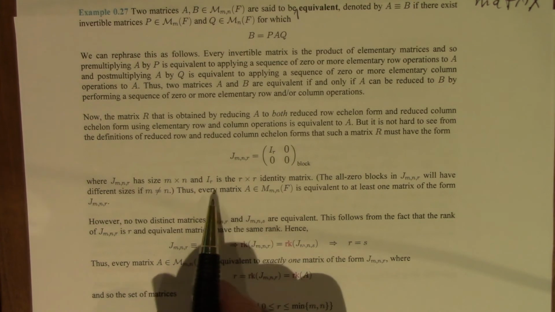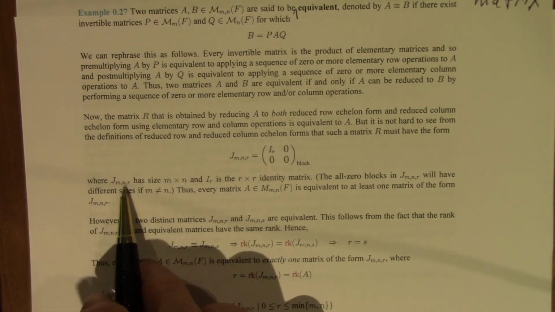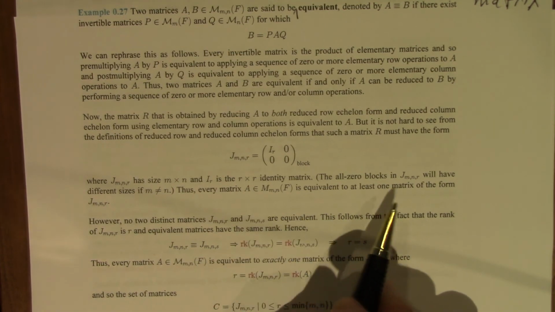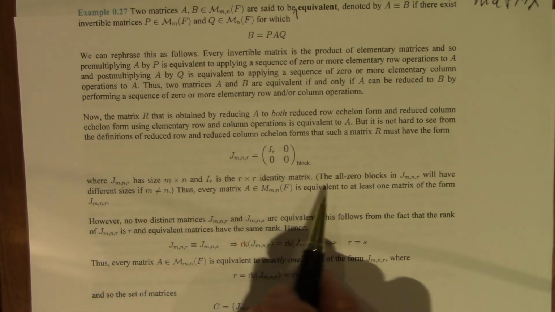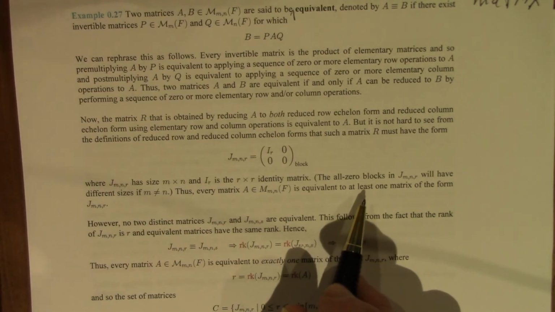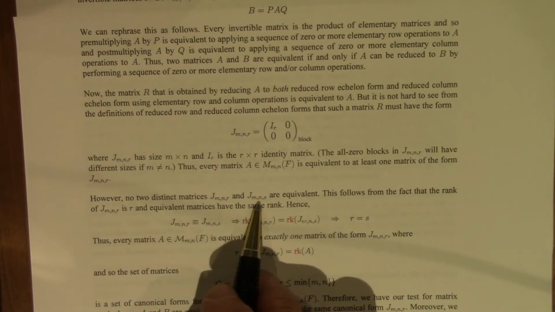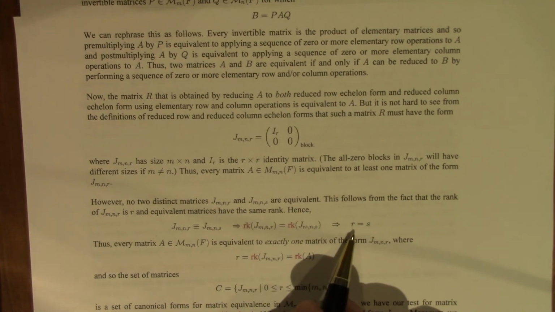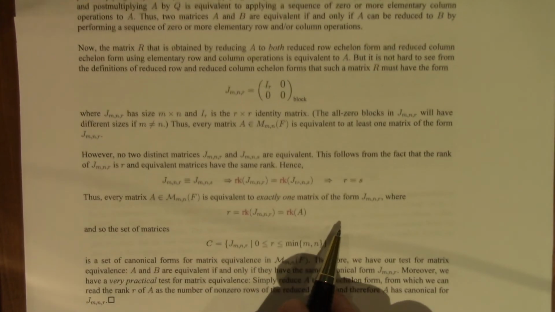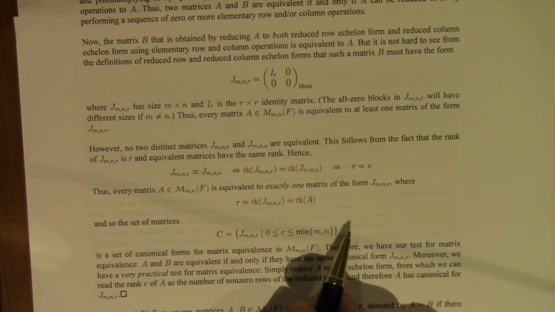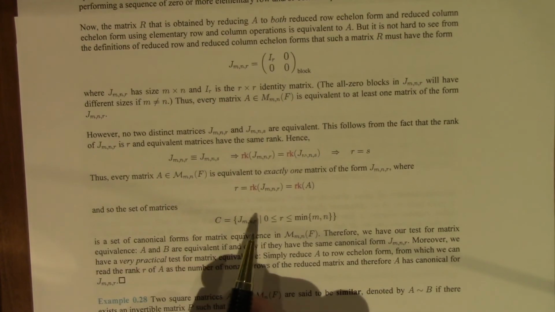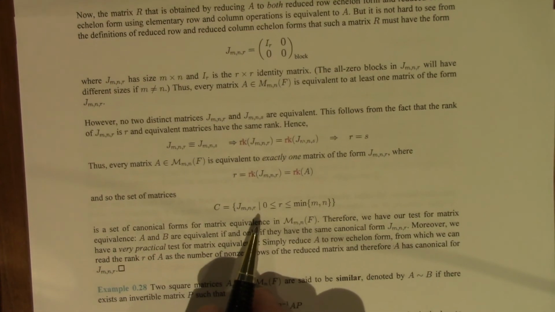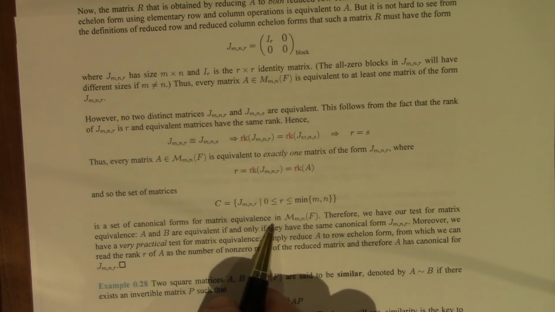So every matrix, I'll call these the J matrices, every matrix A is matrix equivalent to at least one of the J matrices. But no two distinct J matrices of the same size can be equivalent, of course, because they have different ranks, and matrix equivalence preserves the rank. So the set of J matrices of size m by n form a set of canonical forms for matrix equivalence.